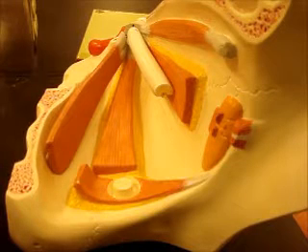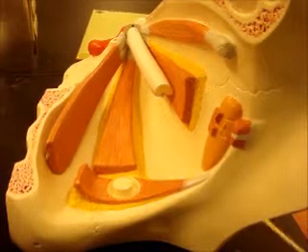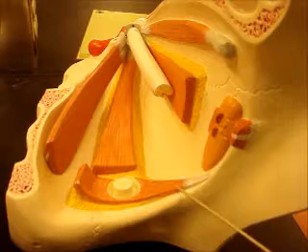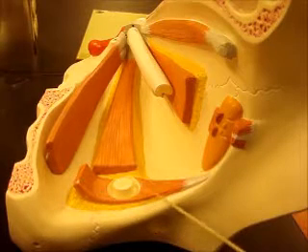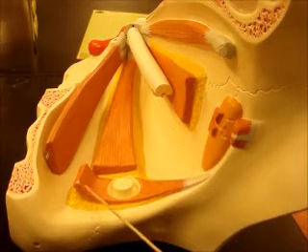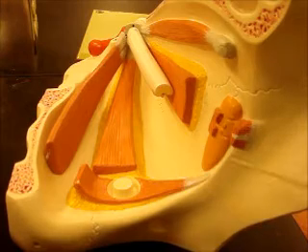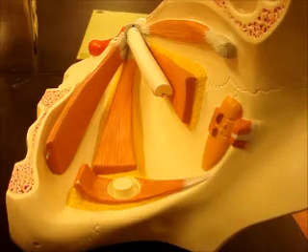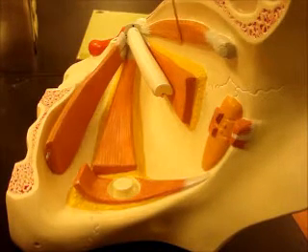Now there's 2 other muscles. They're not rectus muscles. They're not straight. They're called obliques. You have one under the eyeball. This is inferior oblique. Kind of wraps around the bottom portion of the eye. And then you have superior oblique, which is right over here.